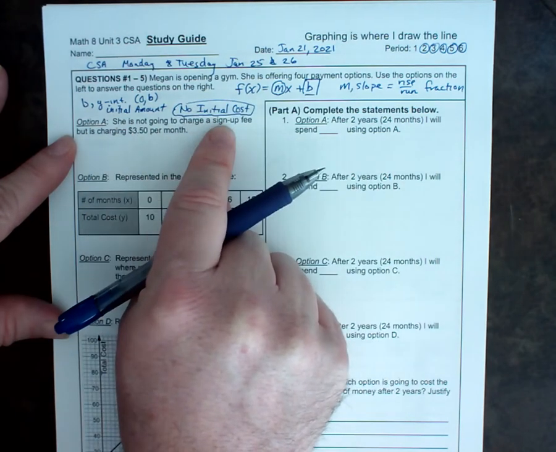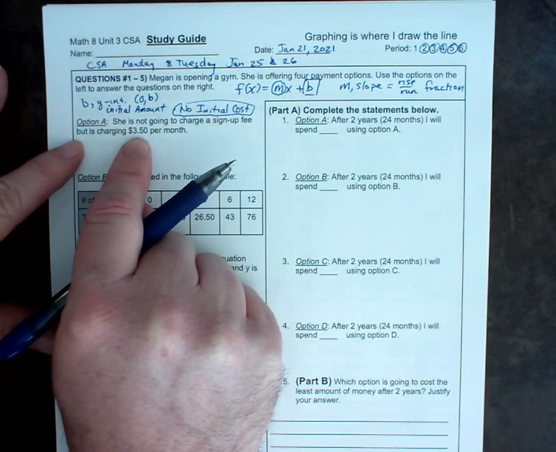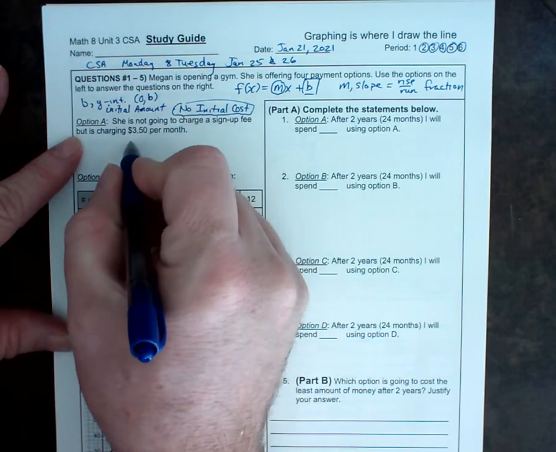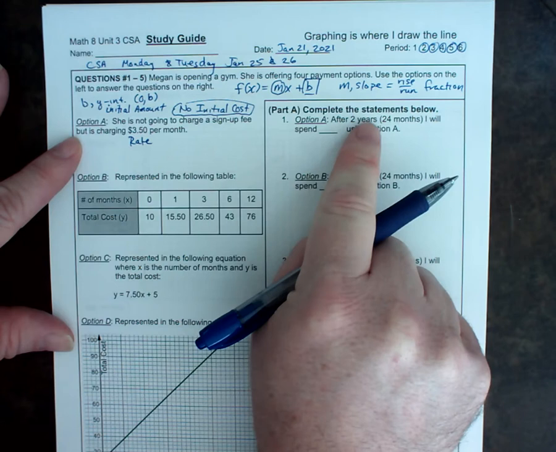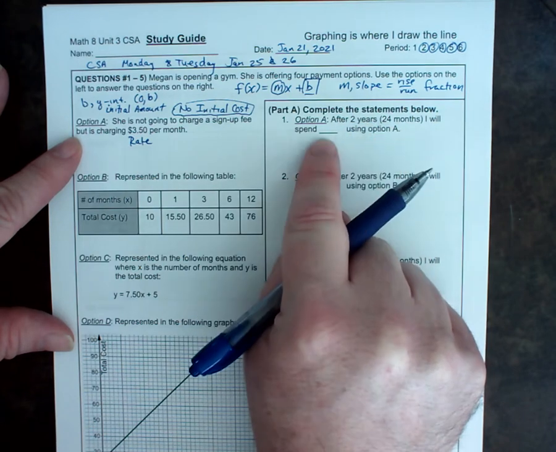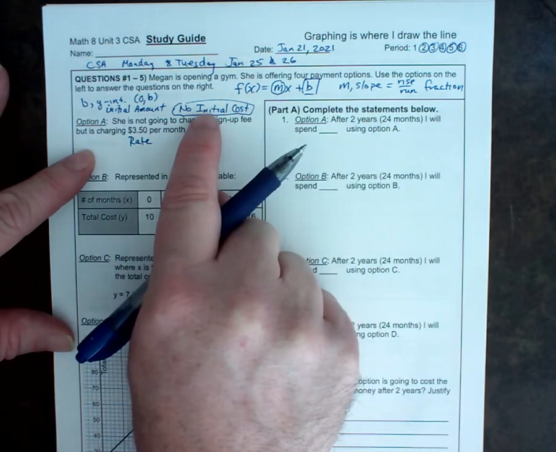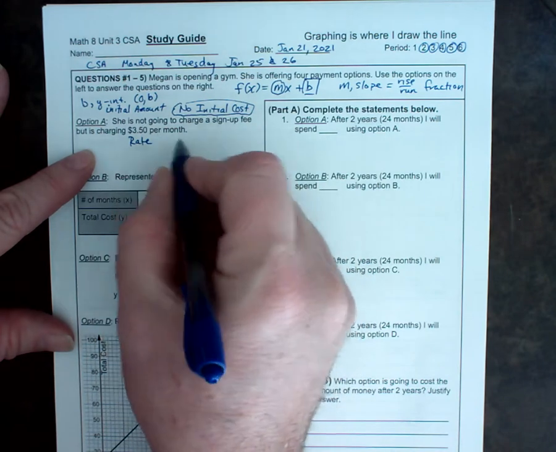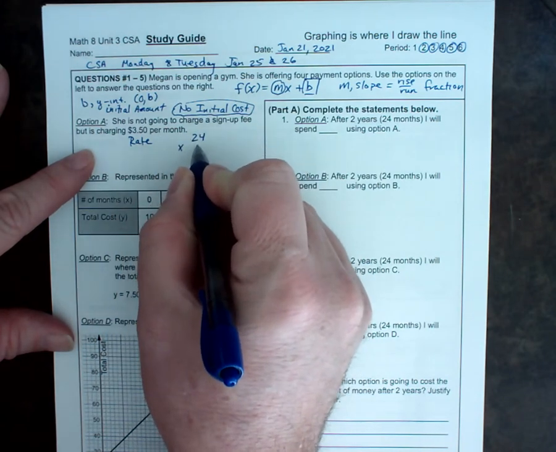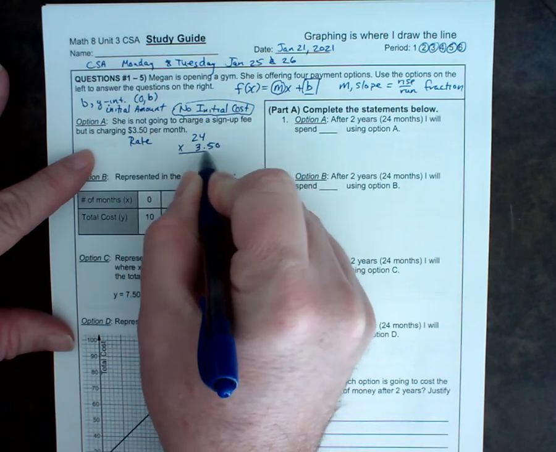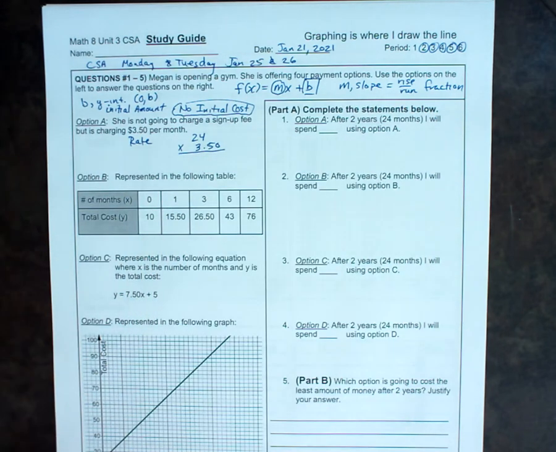Okay, no sign-up fee. But she is going to charge $3.50 per month. That's your rate. And then option A says after 2 years, that's 24 months, how much will she spend? Well, there's no initial cost, so it's just a simple 24 months times $3.50. Now you can use long math or you can use a calculator.